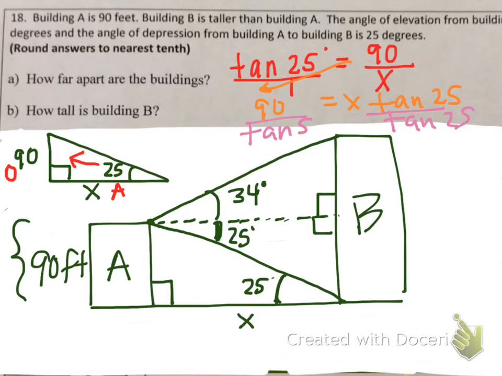So into our calculator, I need to type in 90, which I'm going to do right now. 90 divided by, for my calculator, I hit 25 and then tangent. Don't forget to press equals. Round to the nearest tenth. So x is approximately 193.0 feet, or just 193 feet. So that's part A, 193 feet. I'm also going to label that in our picture now. x is 193 feet.